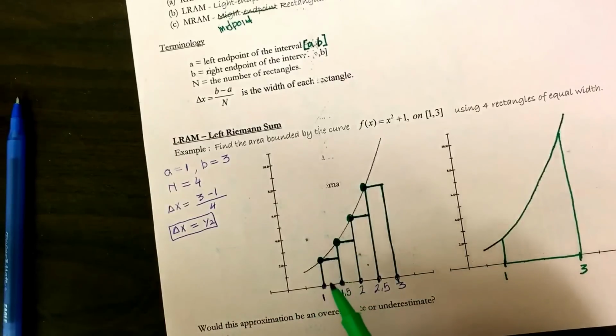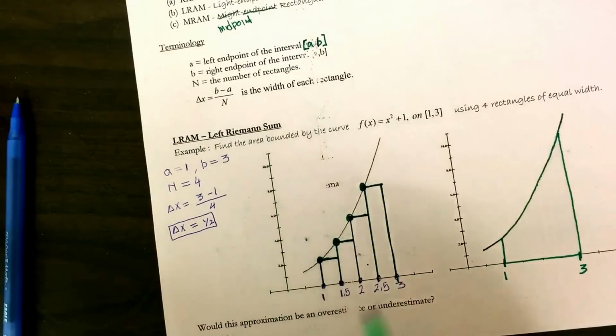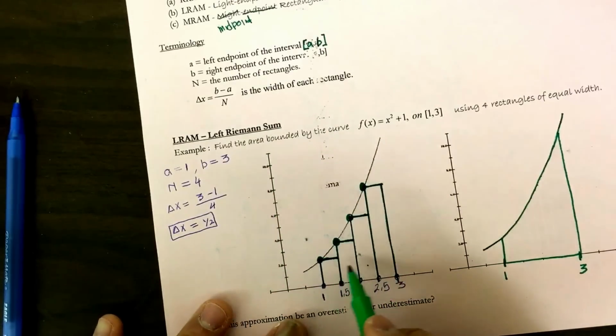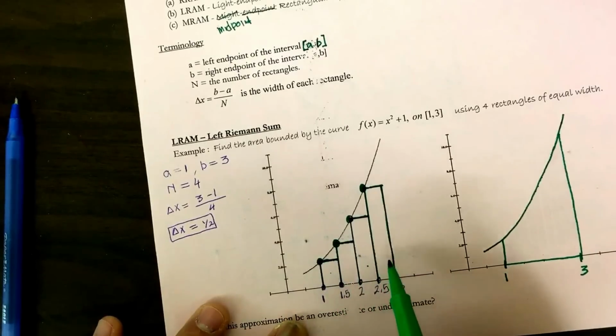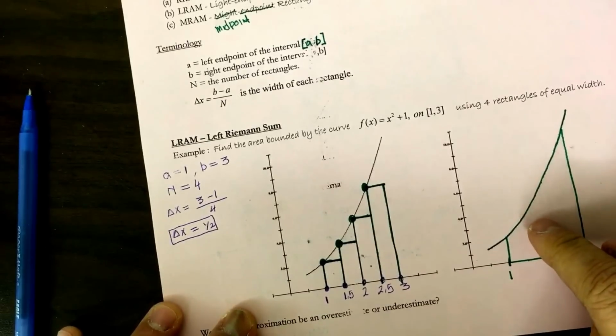So now I have 4 rectangles. I started at the left Riemann sum, and for each rectangle, I'm able to find the area by taking the width times the height. And I'm going to add all of them up, and whatever I get is the approximated area that's below the curve.